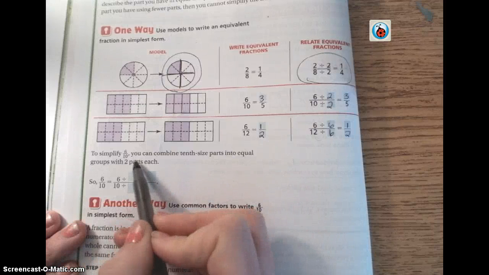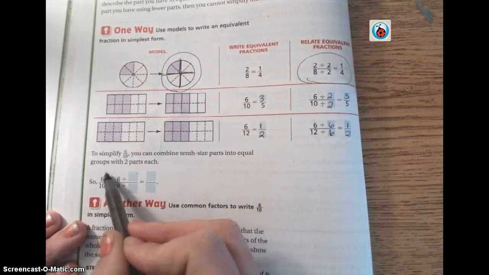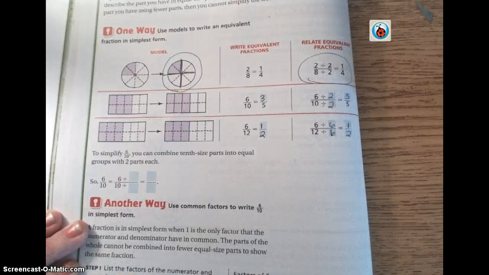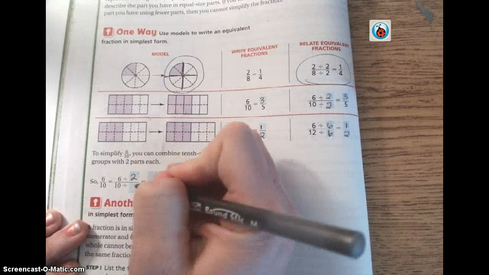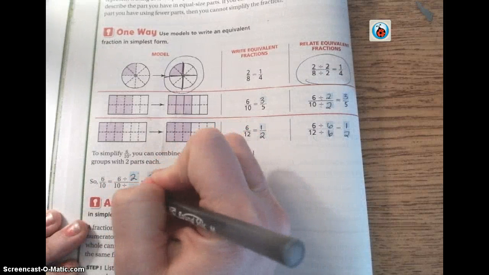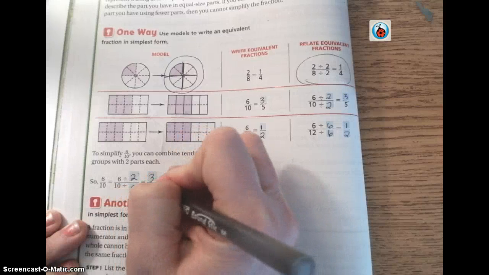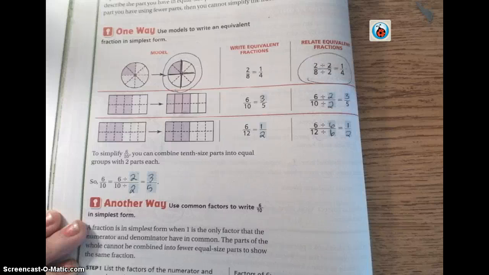So to simplify 6/10, you can combine 10-sized parts into equal groups with 2 parts in each. So 6/10 is equal to 6 divided by 2, which is 3, and 10 divided by 2, which is 5. So it's equal to 3/5.